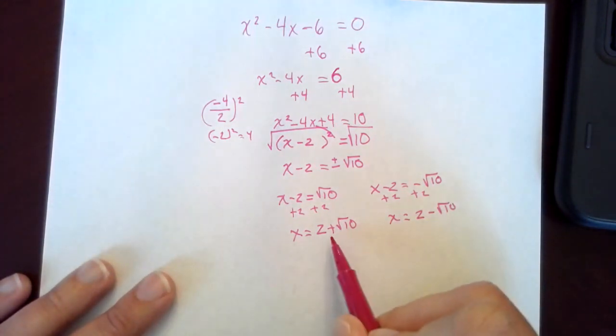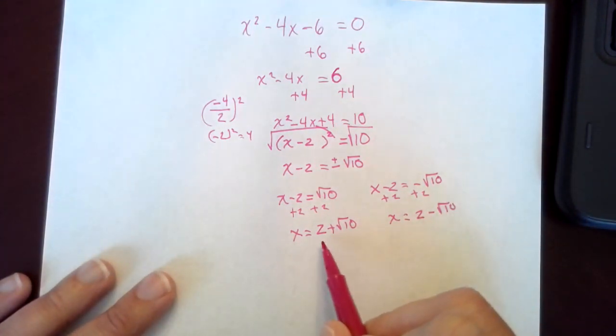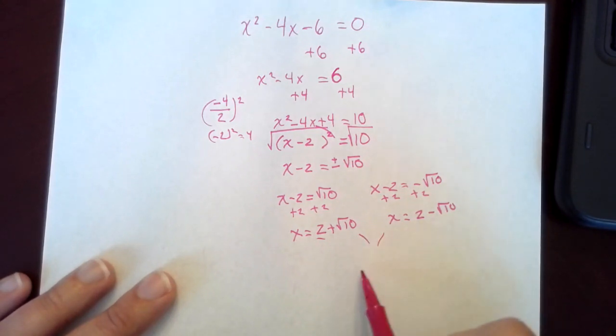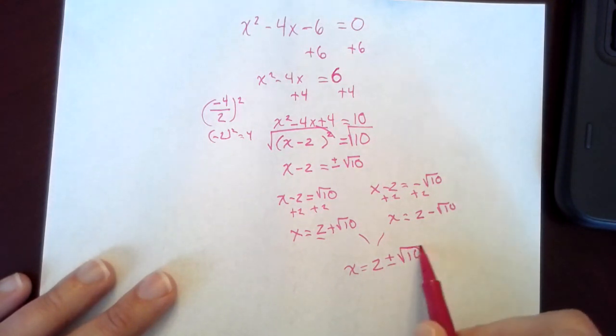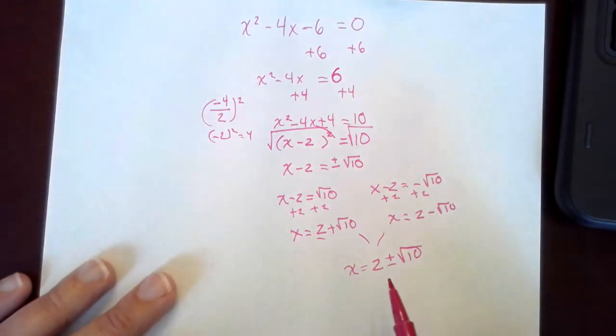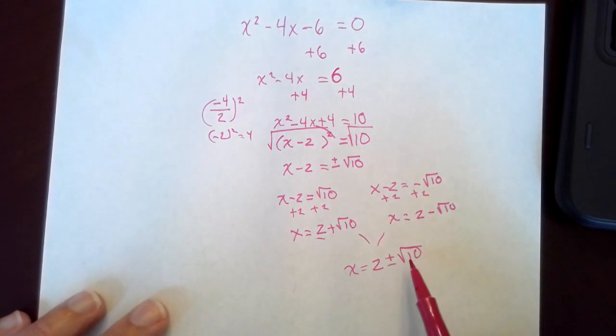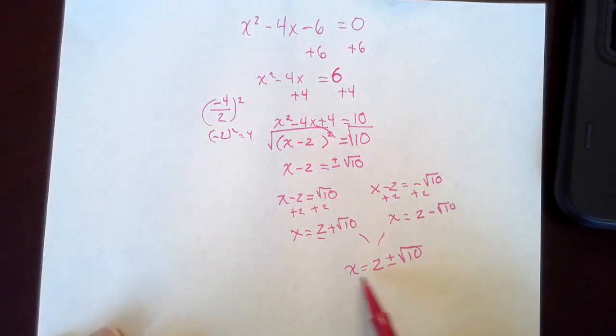And since there is a 2 here and a 2 here, this can just become x equals 2 plus or minus root 10. This is the exact value. To find the estimated value, you could type in the square root of 10, figure out what that is in the calculator, and do 2 plus and 2 minus that value.